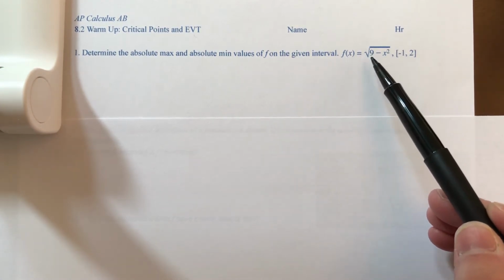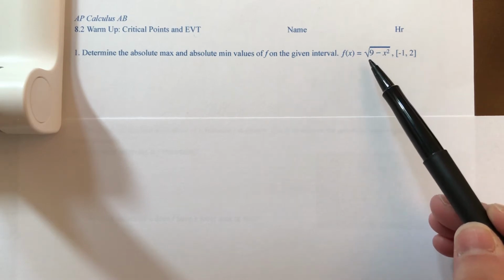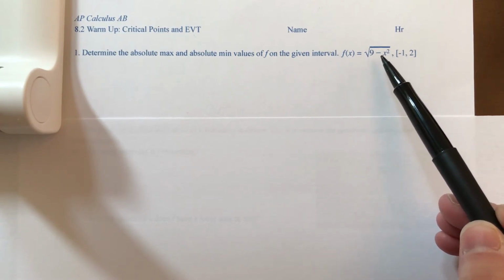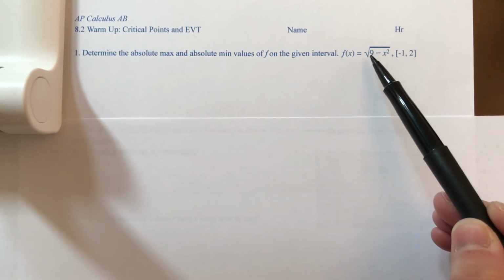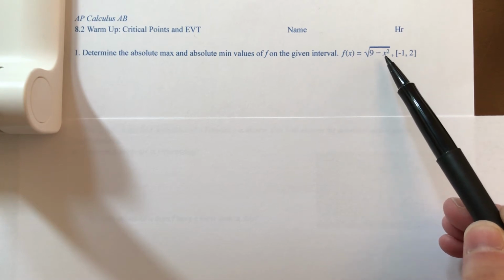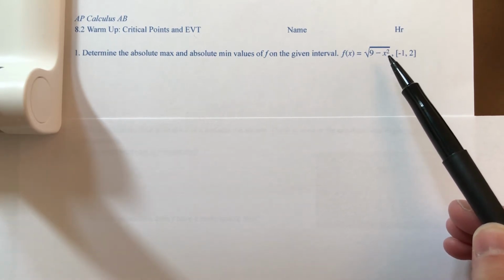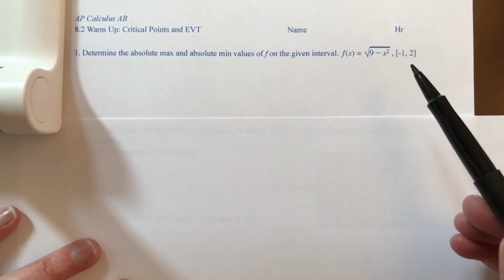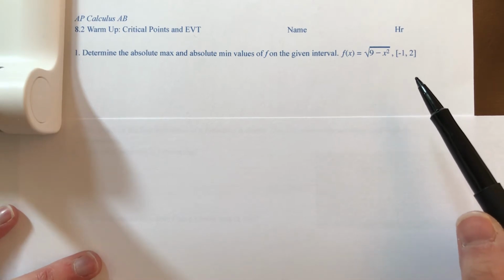This is a semicircle, and it's the top part. And I know that because the domain goes from -3 to 3, and a circle does not have any jumps or asymptotes on their domain. So the first thing we have to do is find the derivative, because we have to find the critical points. And the critical points is when the derivative is 0 or undefined.